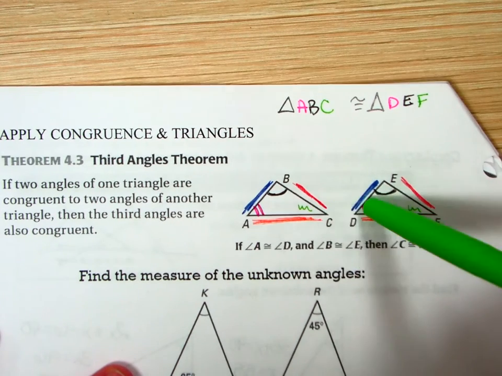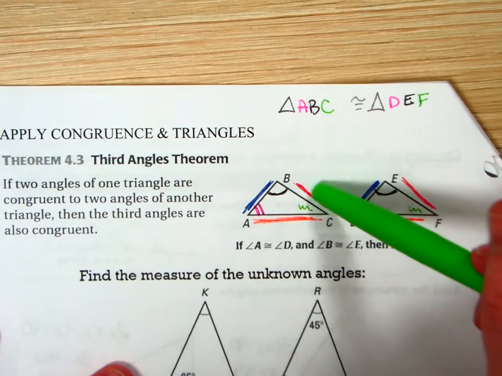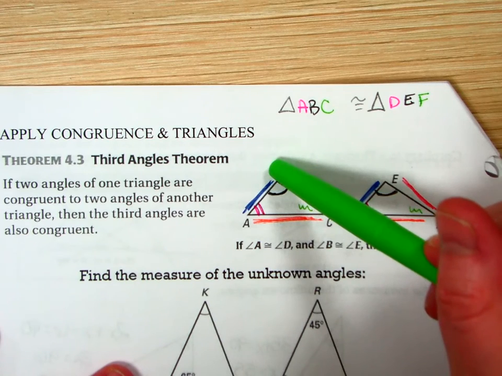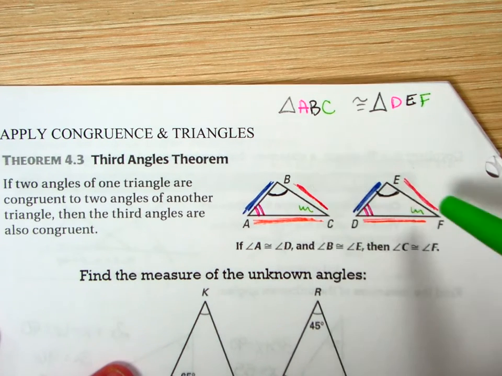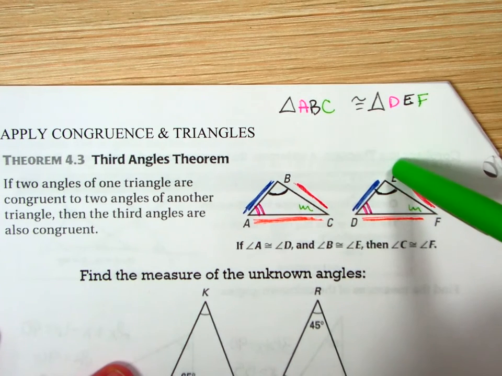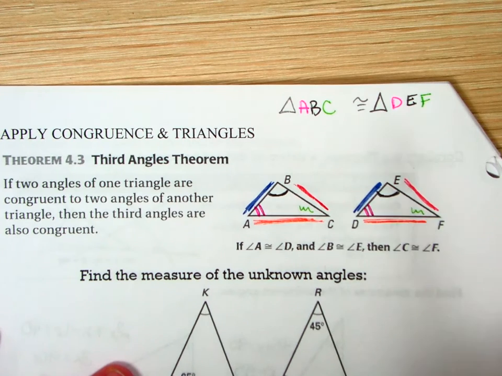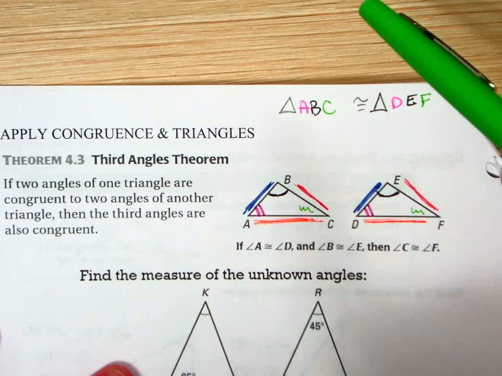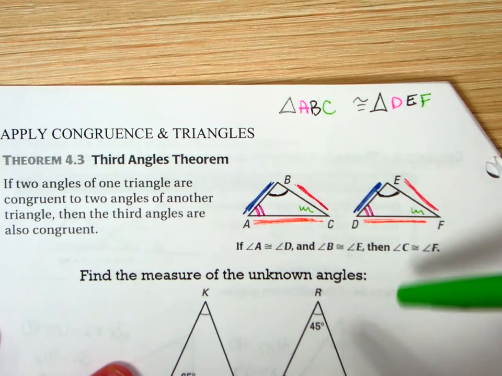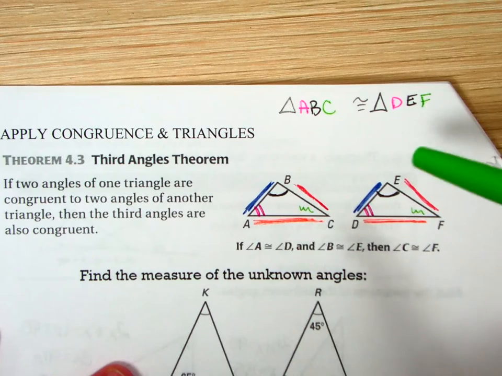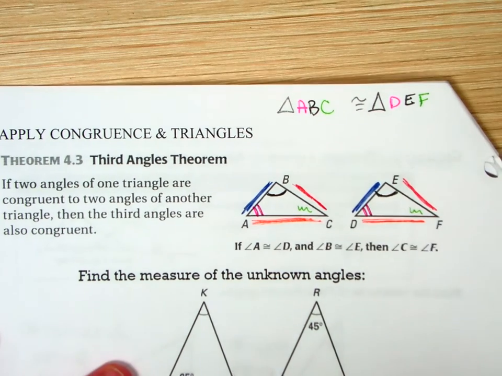So since A is congruent to D and B is congruent to E, based on triangle sum theorem, these three angles add up to 180, and these three angles add up to 180. Two of the three being the same, C and F must be the same. So going back to that, corresponding parts of congruent triangles, we have to write statements.